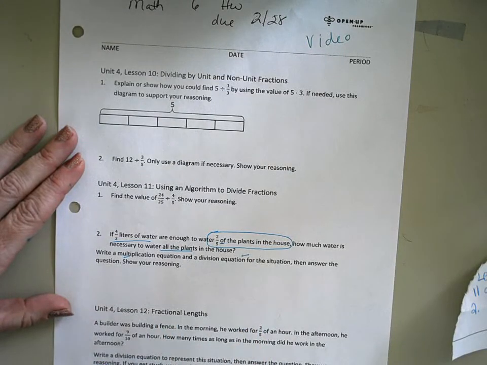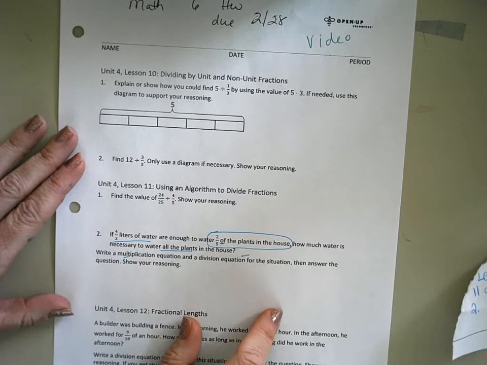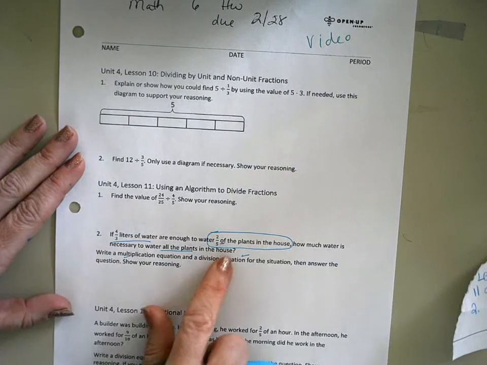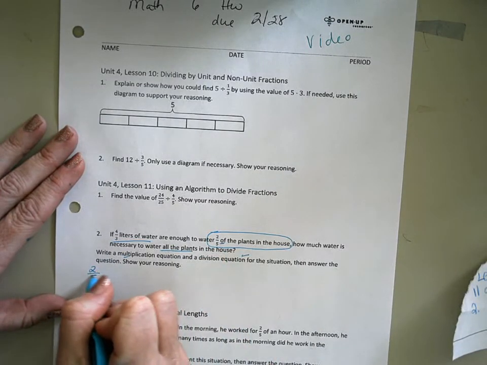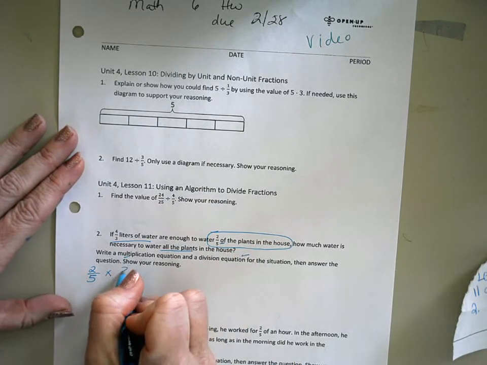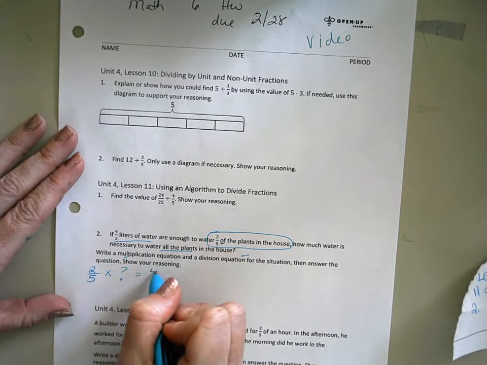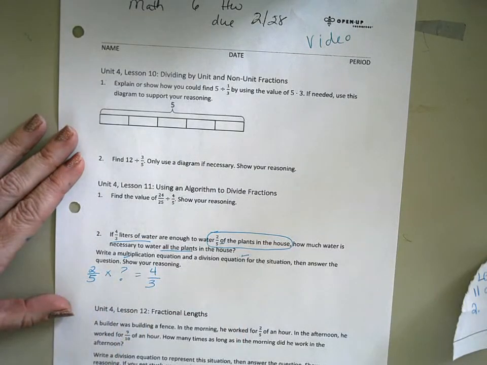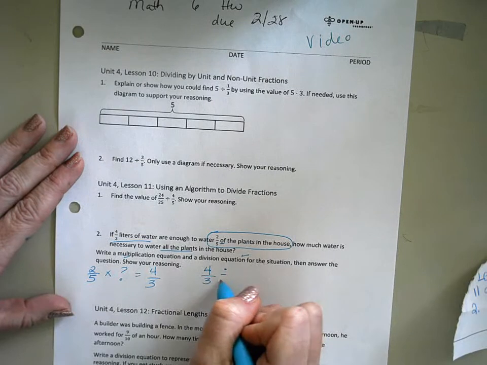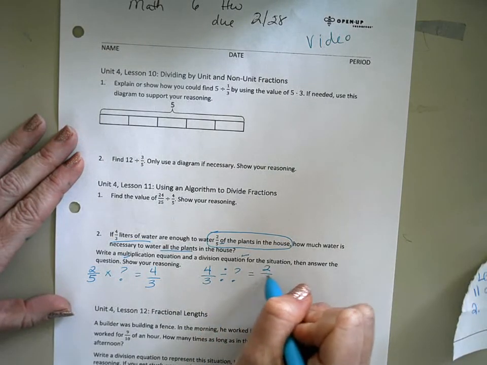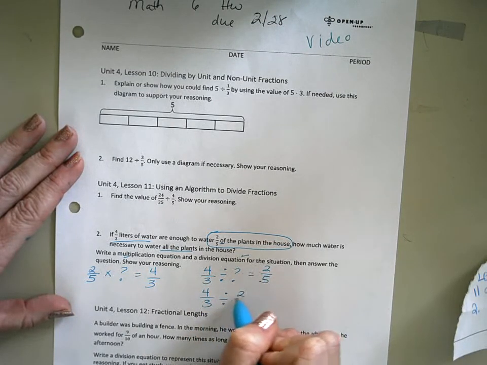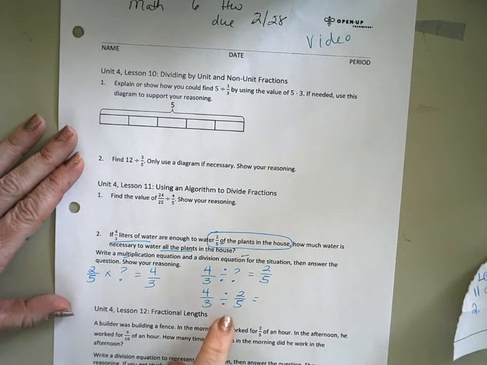And your improvement with writing equations is really noticeable. So that's been exciting to watch you as you continue with this journey with our dividing fractions. We know that if I take 2/5 of, or times, the number of plants in the house, I'm going to get 4/3. So that's my multiplication equation, which means my division equation I can reverse and get 4/3 divided by something equals 2/5, which means 4/3 divided by 2/5 is going to give me the amount of water that I need.